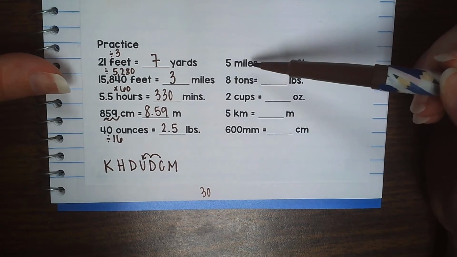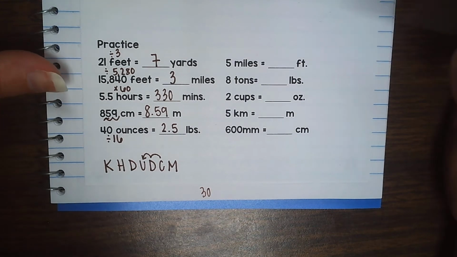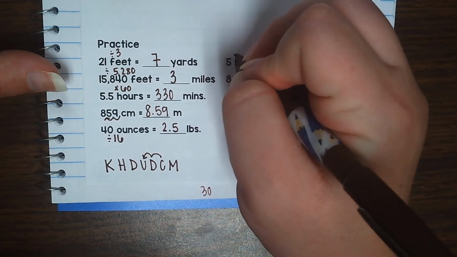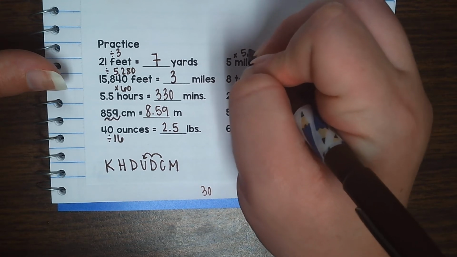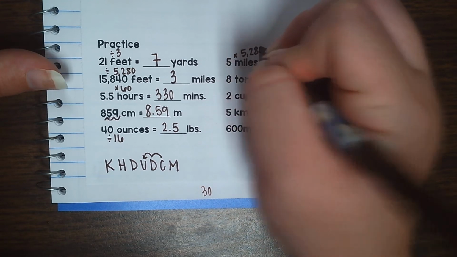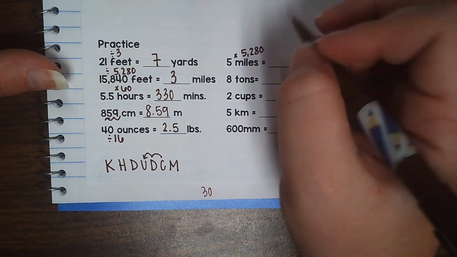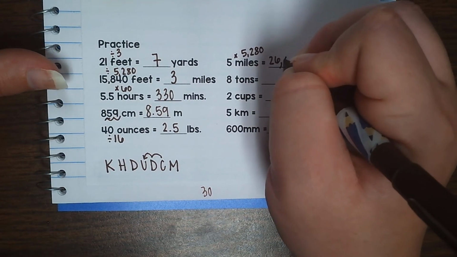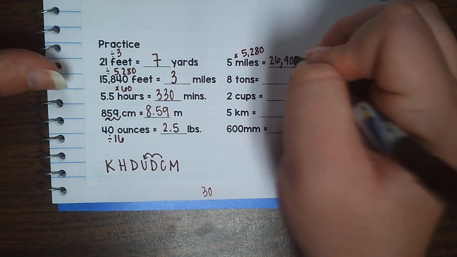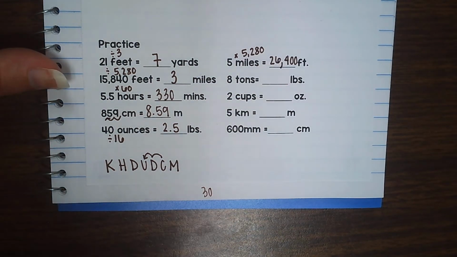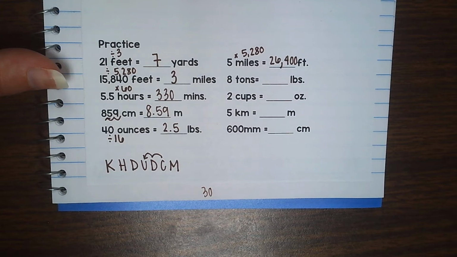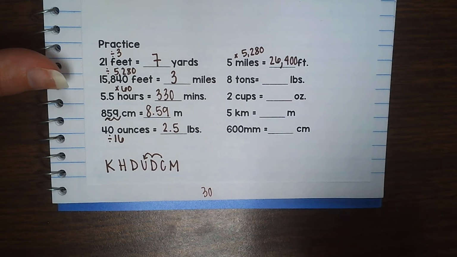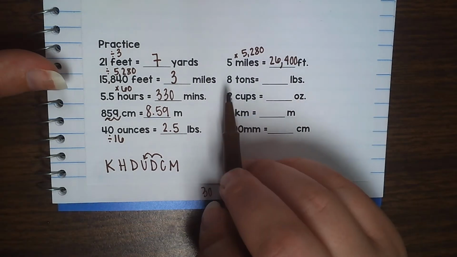Moving on, 5 miles equals how many feet? If I multiply 5 by 5,280, that would give me 26,400 feet. Eight tons equals how many pounds?